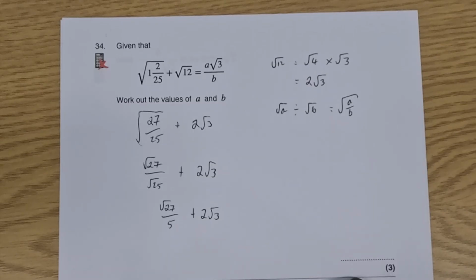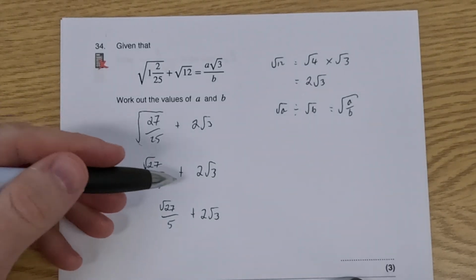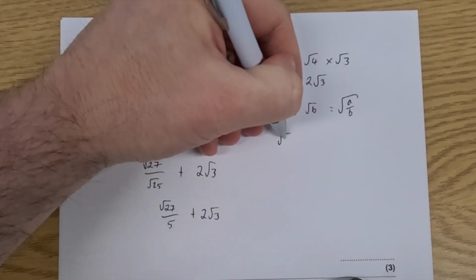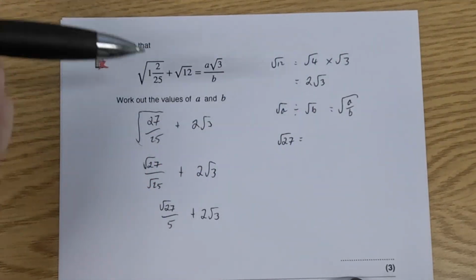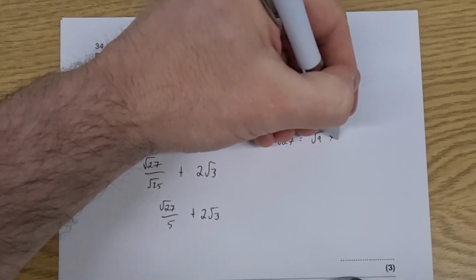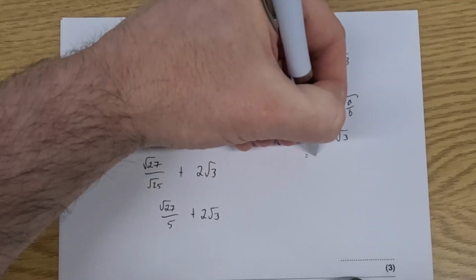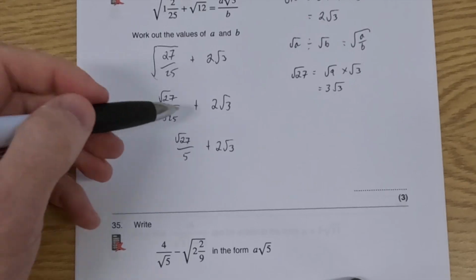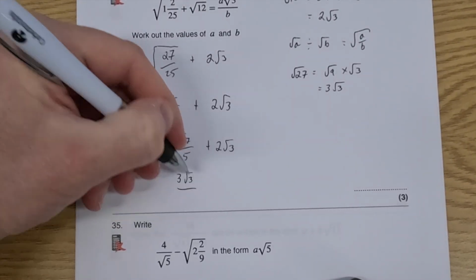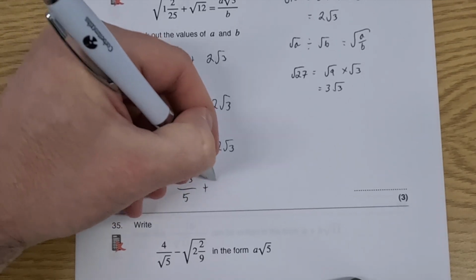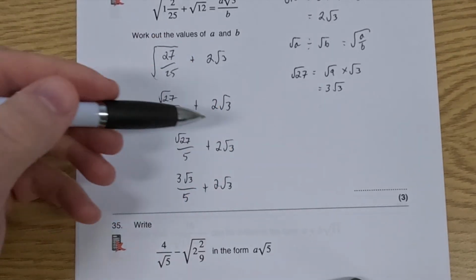So we're getting there. Now here we've got root 27. Let's simplify root 27. The biggest square number that's a factor of 27 is 9, so that'll be root 9 times root 3. And the square root of 9 is 3, so that's 3 root 3. So instead of root 27, I'm going to write 3 root 3 over 5, plus 2 root 3. So we're almost there.